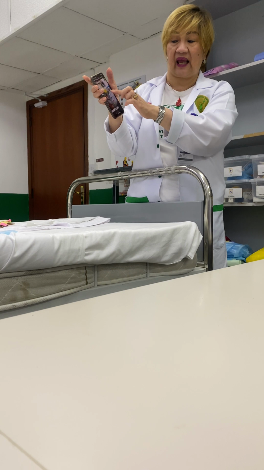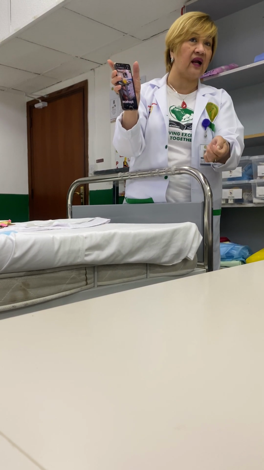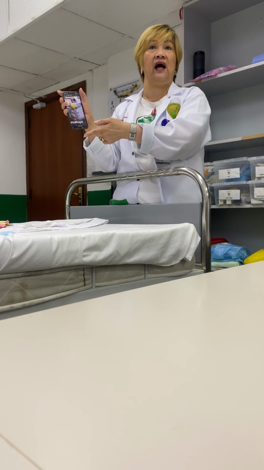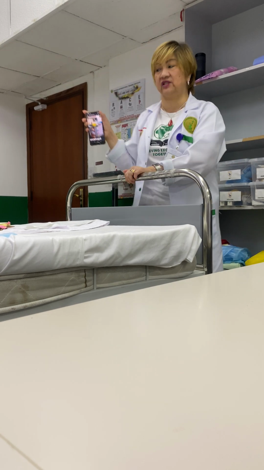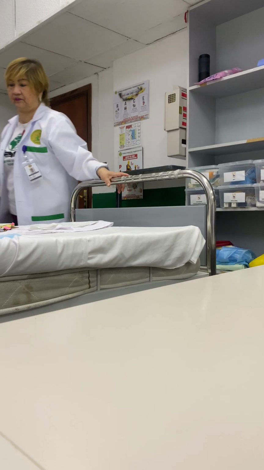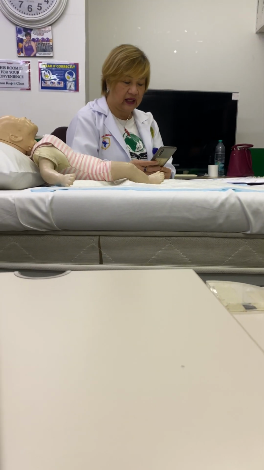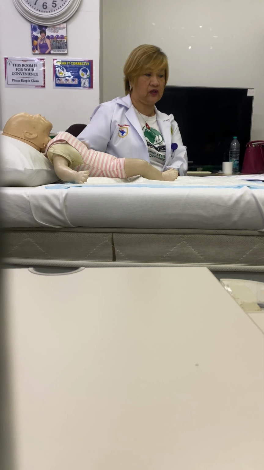The whole thing, all of these drawers, everything is there. You have the syringes, the cottons, the packs of dressing, everything. So that is the emergency trolley. Now you know how to distinguish. During your exam, you will know how to answer your scenario.